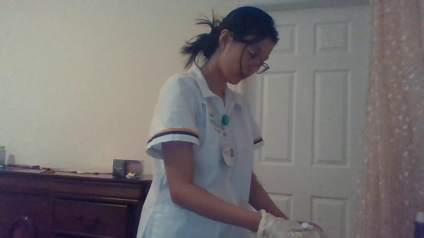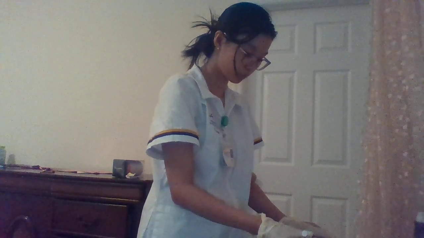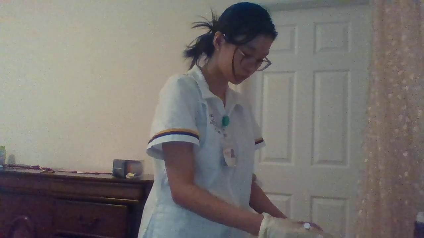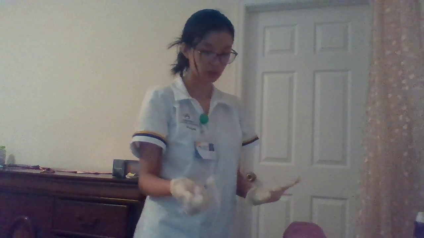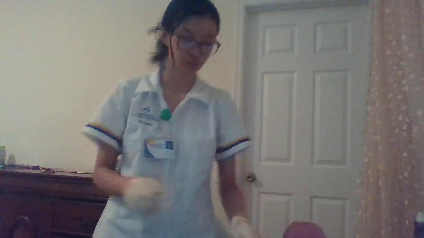And after that, I am gonna remove my hand. I'm gonna remove my needle and then release my hand and engage the safety on the needle and dispose of it into the sharps container.